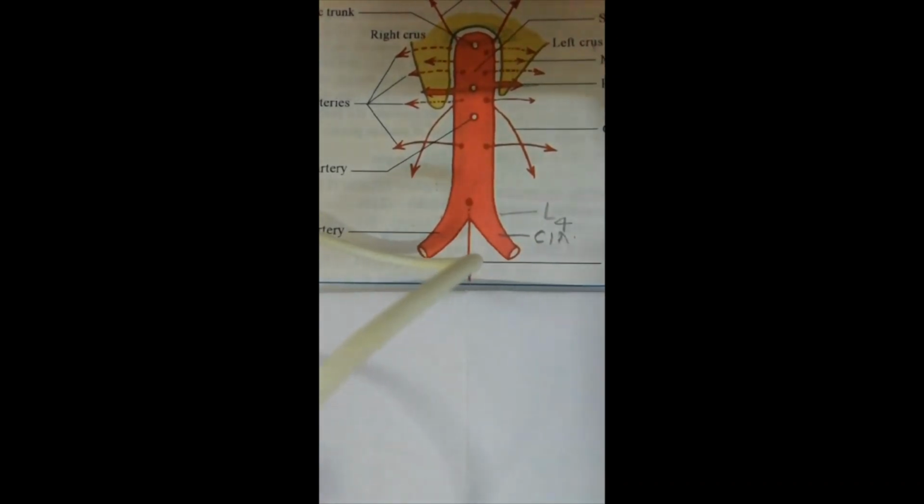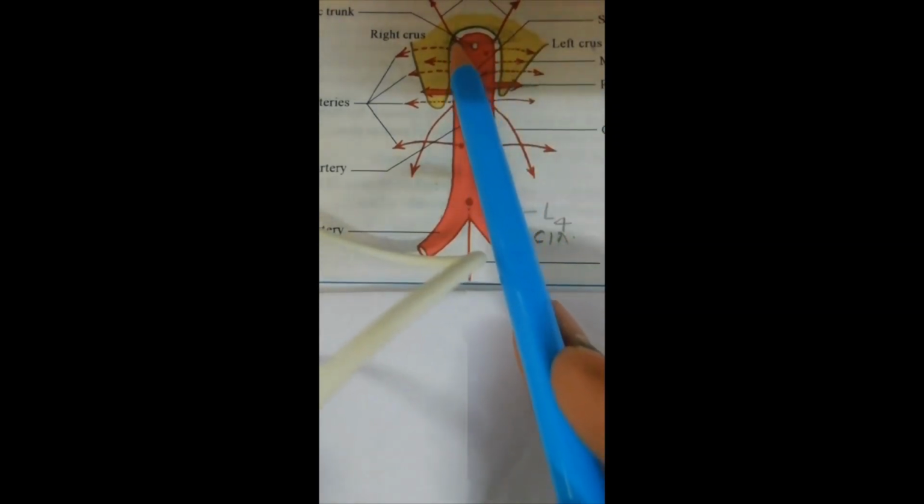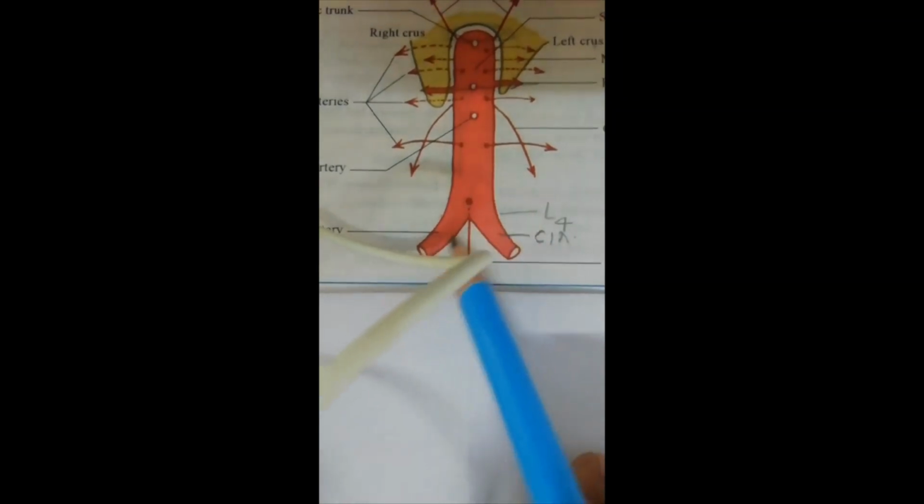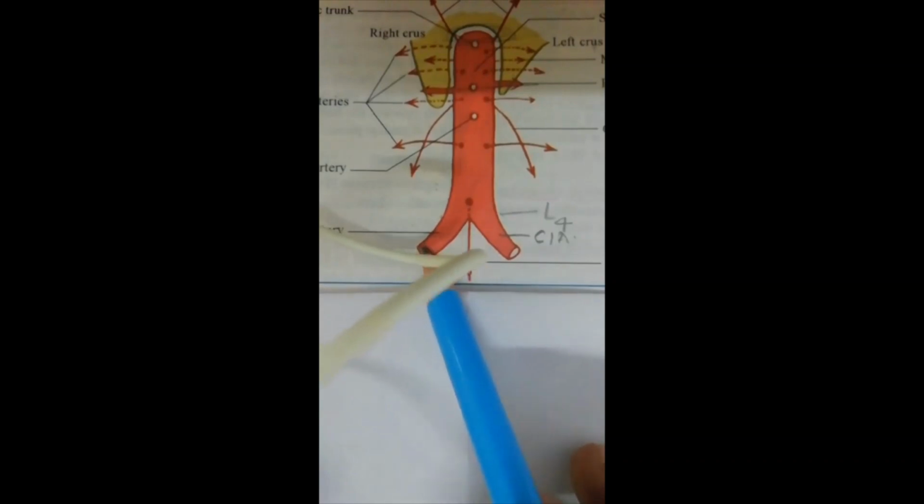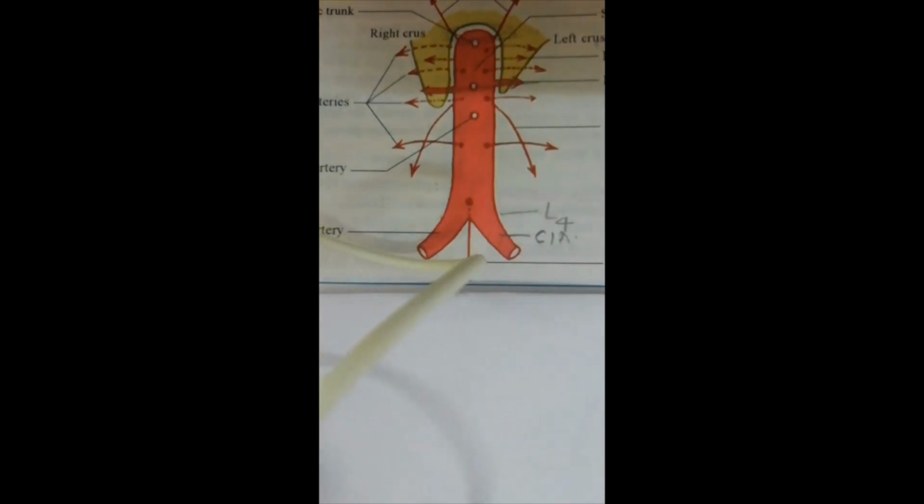The branches of the abdominal aorta are broadly divided into four categories: ventral branches arising ventrally, lateral branches arising from its lateral side, dorsal branches arising from its dorsal aspect, and terminal branches, as it ends by dividing into the two common iliac arteries.